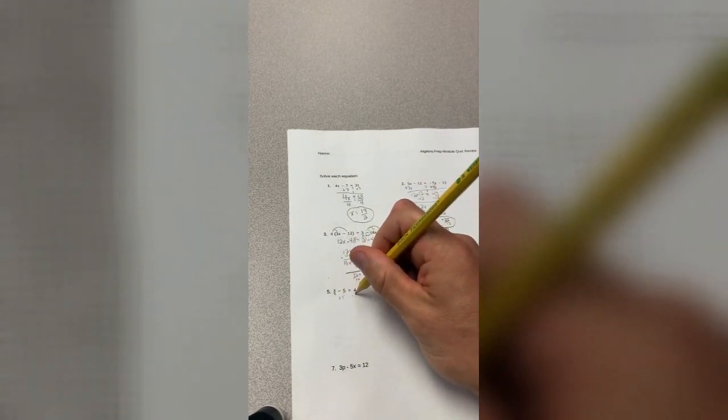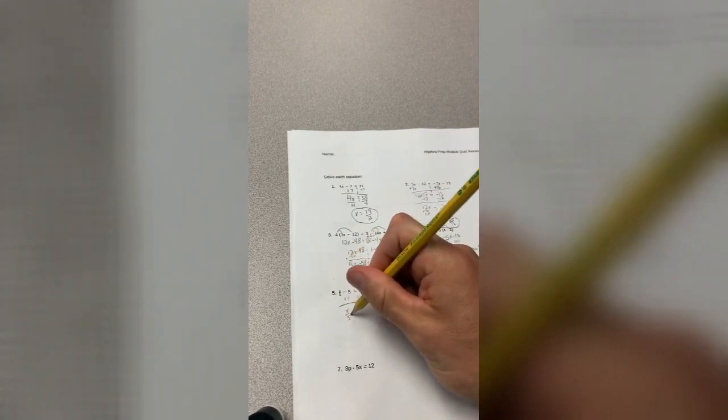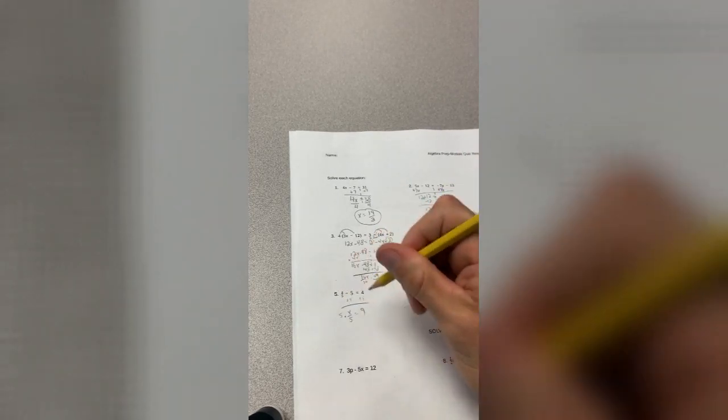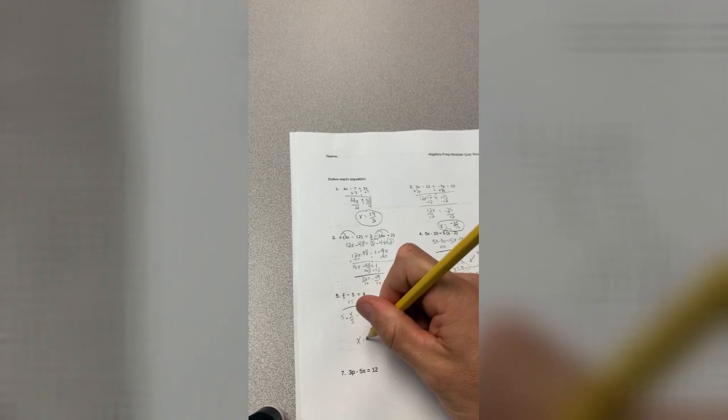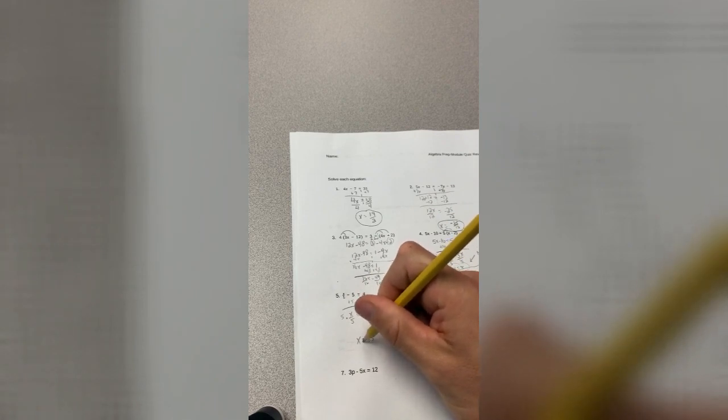Add 5, x divided by 5 equals 9. Multiplicative inverse, multiply by 5, x equals 45. A little easier one thrown in there. Last but not least, and here's why it was thrown in.